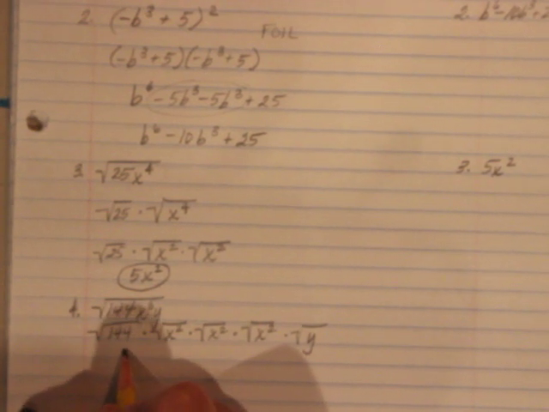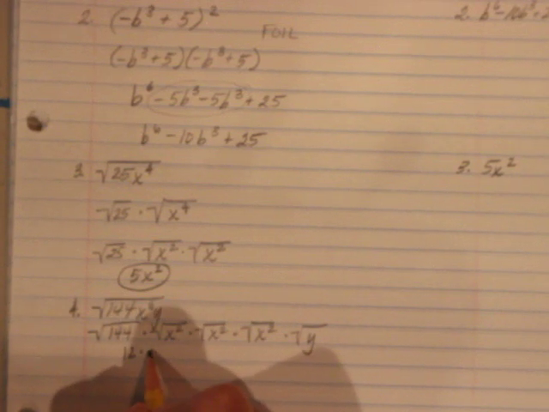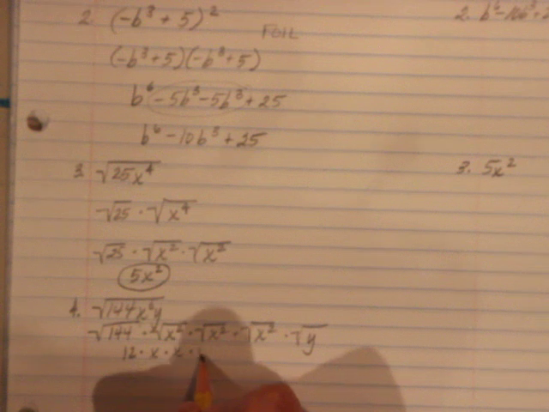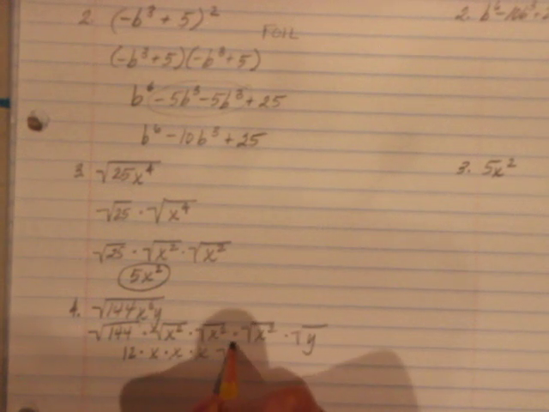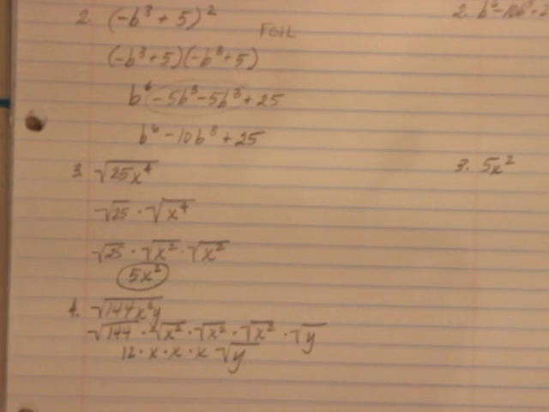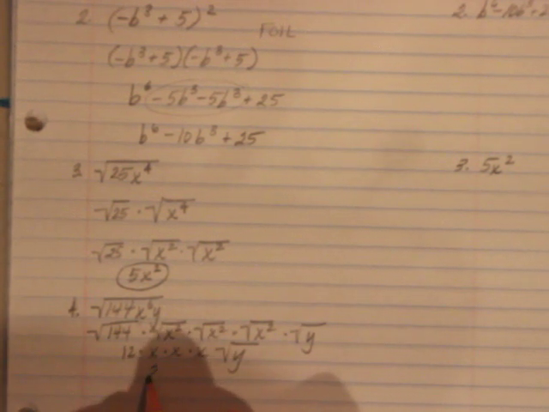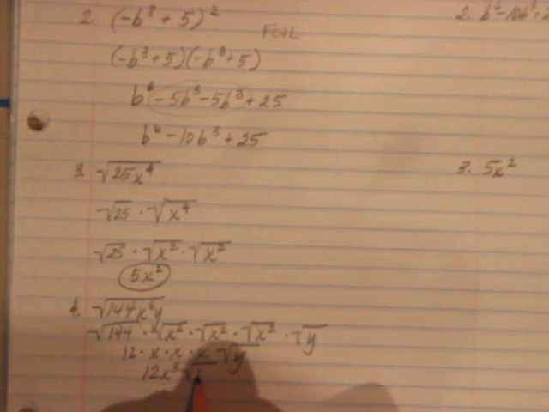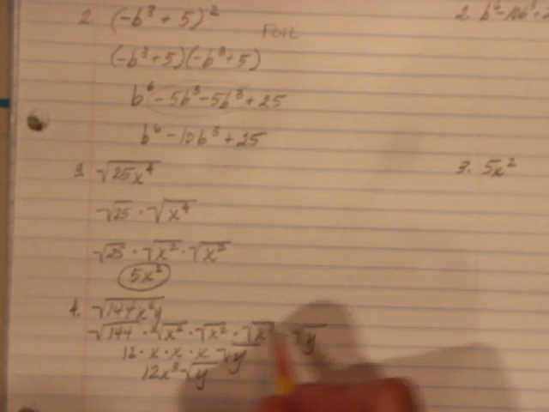So the square root of 144 is 12. The square root of x squared is x. Square root of x squared is x. The square root of x squared is x. The square root of y is the square root of y. Okay, when I do the final simplification here, since I've got 3 x's, I end up with 12x cubed times the square root of y. And that is the answer.